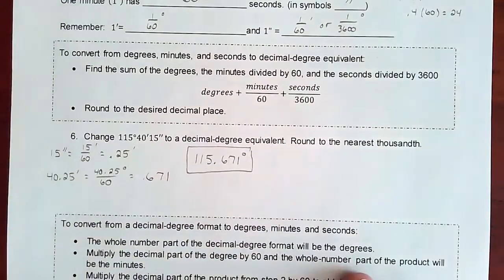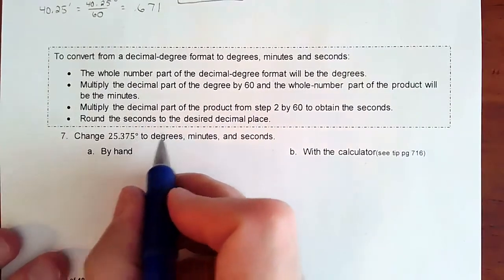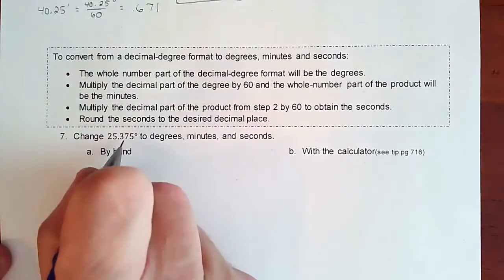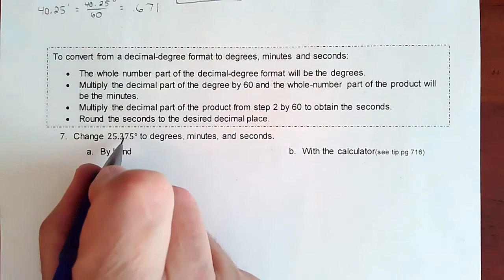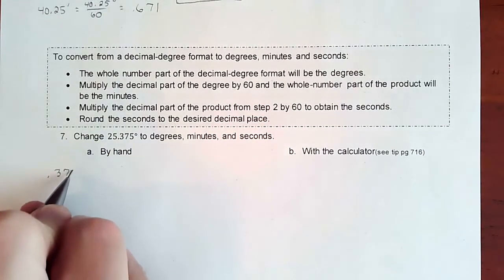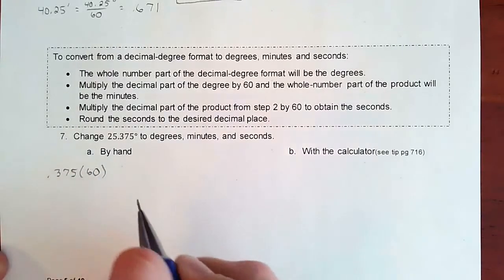And there's your thing. So now if you go this direction, where you have a decimal and you're trying to convert that into minutes and seconds, by hand you start to take this, and it's basically a fraction of an hour, or a decimal of an hour. So you'll take that 0.375 and multiply it by 60.